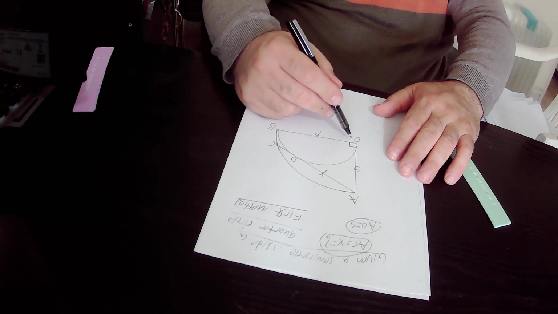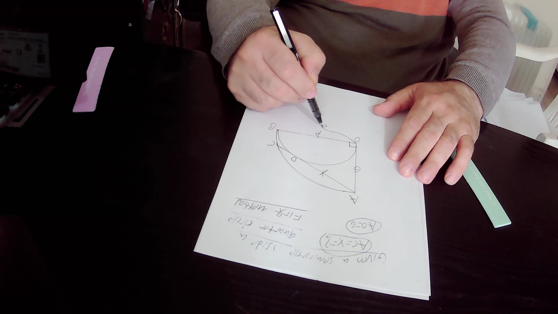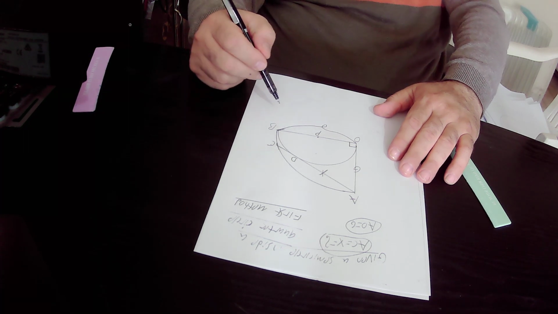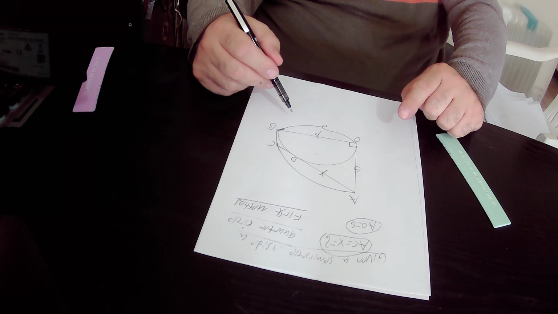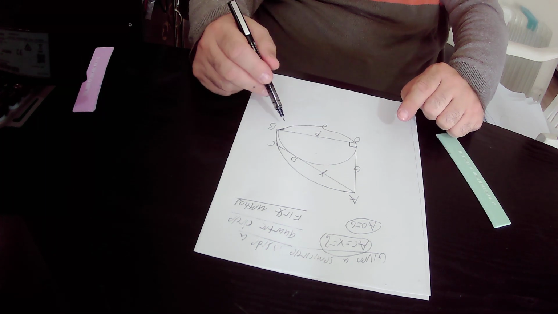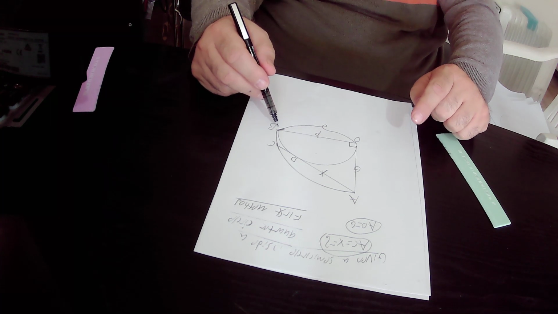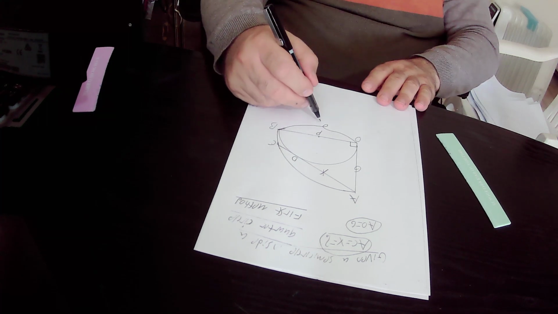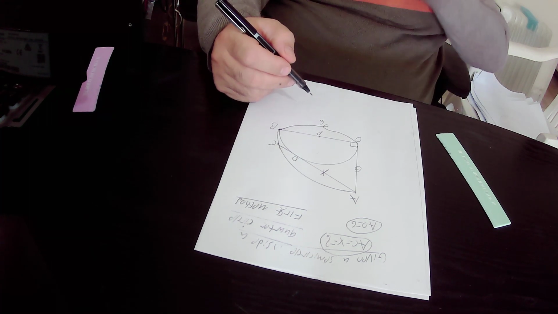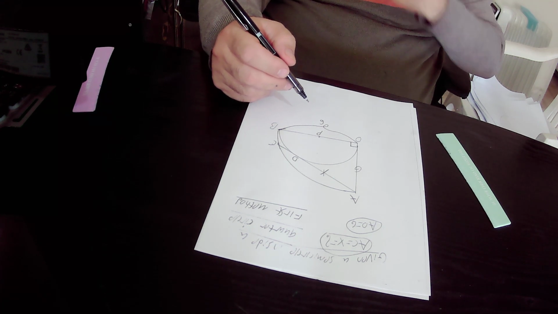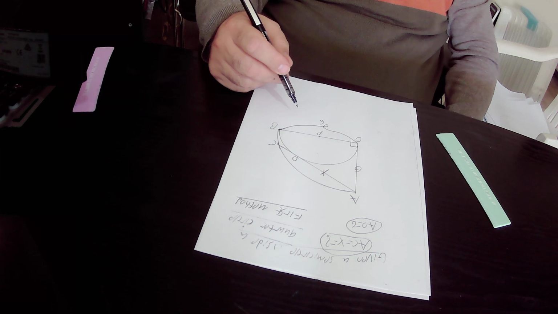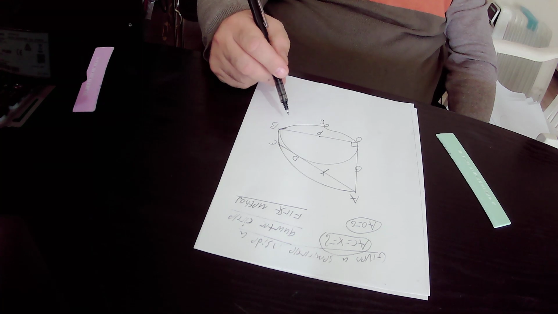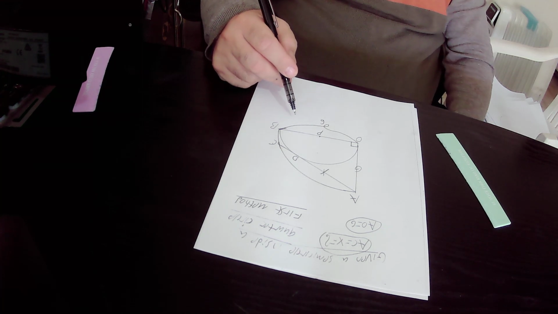Therefore, OB will also be the radius of the quarter circle. Why? Because it starts from point O, that is the center of the quarter circle, and ends at point B, that is a point of the quarter circle itself. Therefore, OB is the radius of the quarter circle, that is to say it is equal to 6 units. OB is also the diameter of the semicircle. So we know that the diameter of the semicircle OB is 6 units.